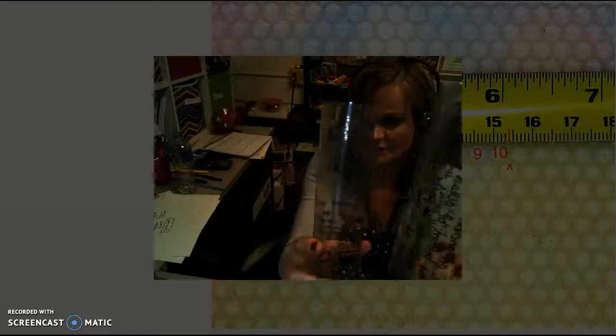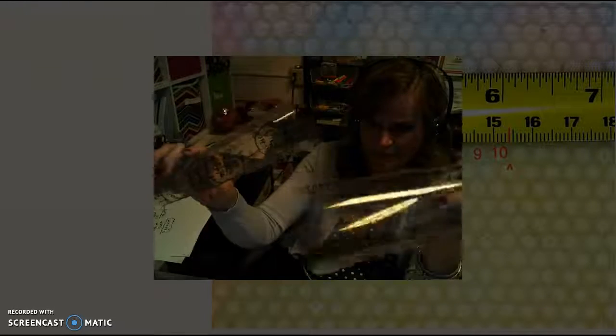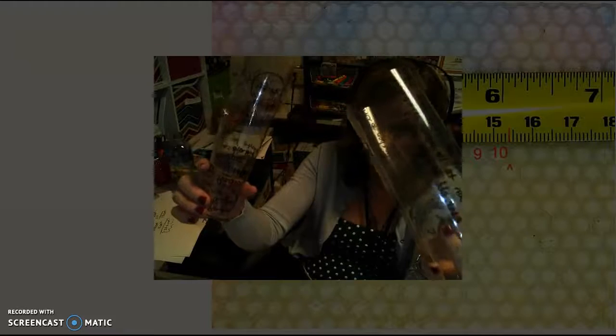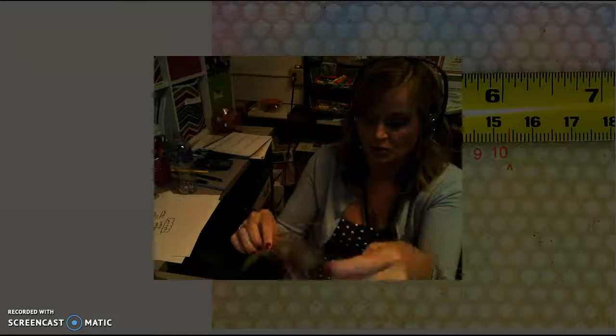So here I have 2 cylinders, and they're made of clear material for a reason. You can believe me when I tell you that these 2 have the same volume. I actually cut these apart and used paper to measure them.